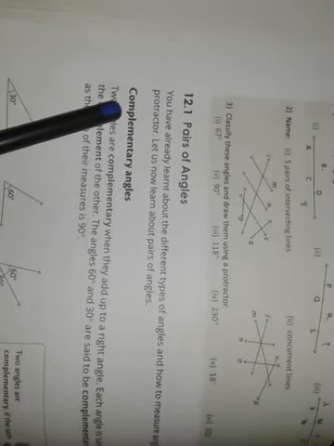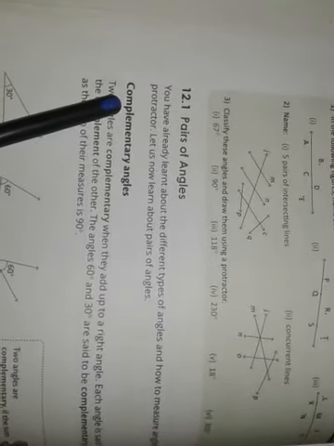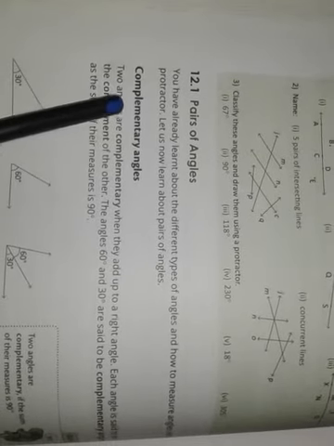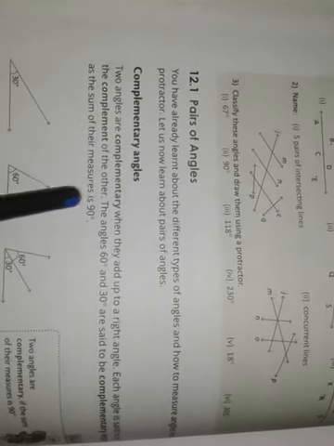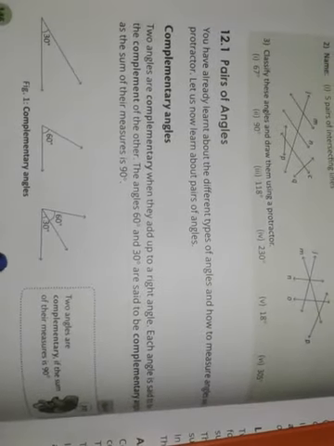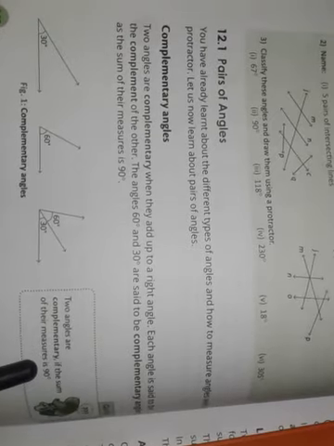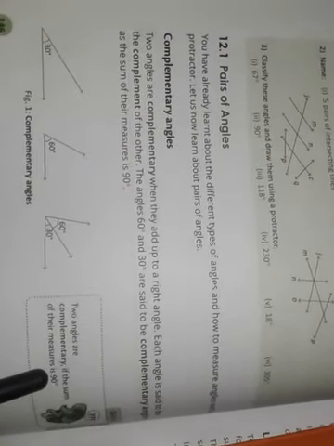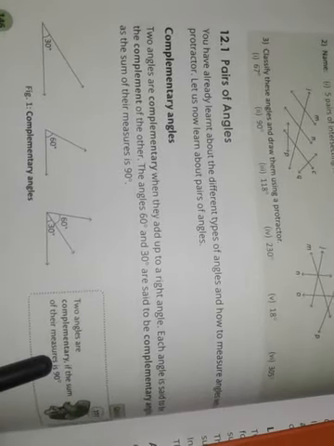Now we come to pairs of angles. In pairs of angles, first we learned about complementary angles. What are complementary angles? Complementary angles are two angles whose sum is 90 degrees. If you find that their sum is 90, then they are known as complementary angles. I have given you one example.